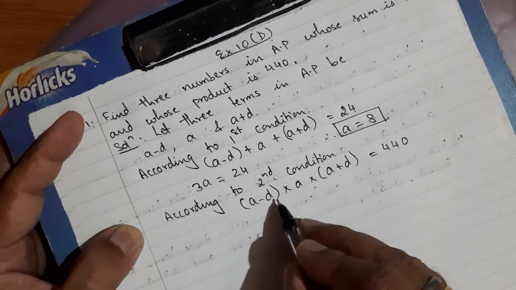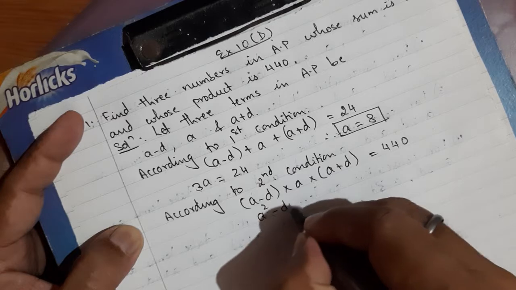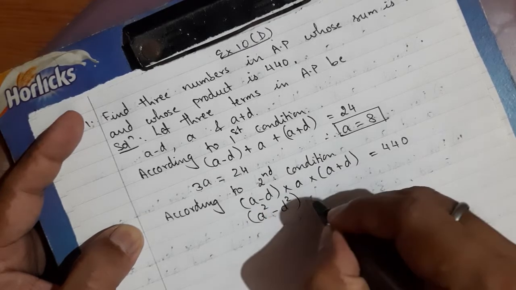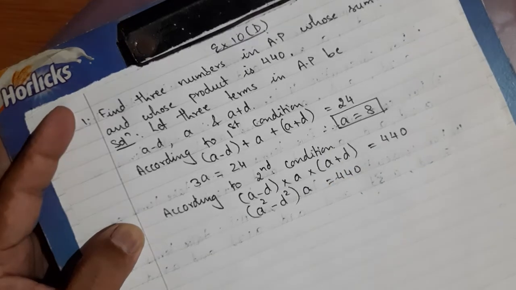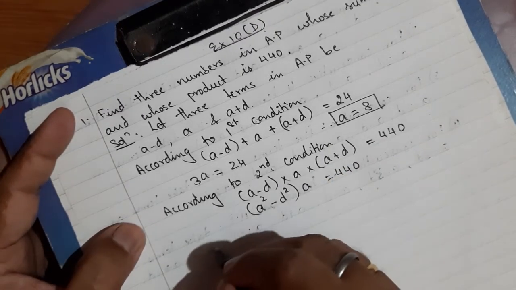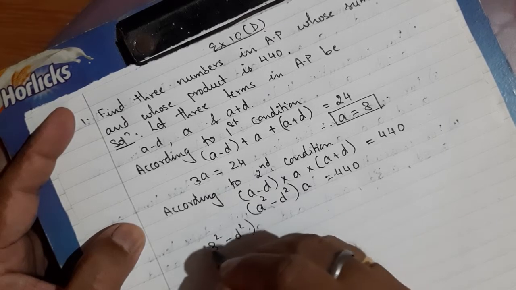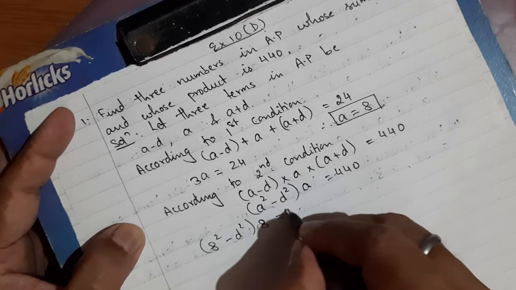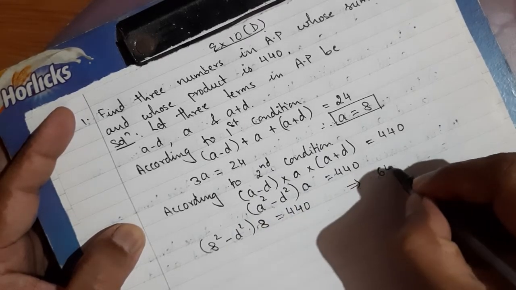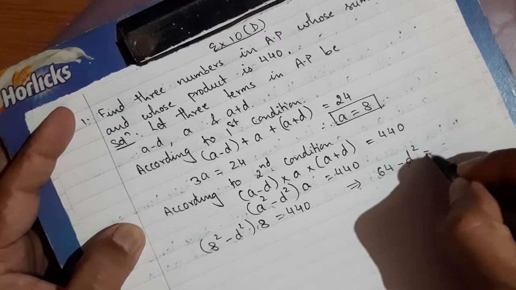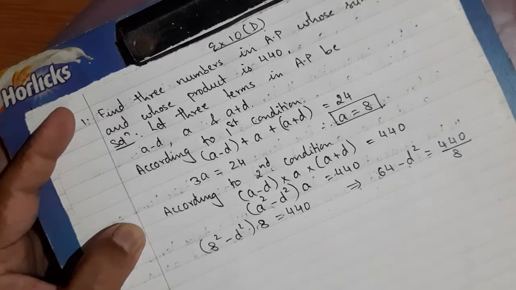Now take a minus d into a plus d, it will become a square minus d square, into a, which is equal to 440. Do the substitution of the value of a, that is 8 square minus d square into 8 is equal to 440, which implies we get 64 minus d square is equal to 440 upon 8.